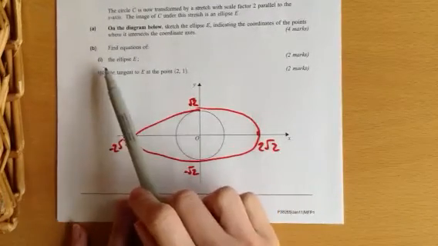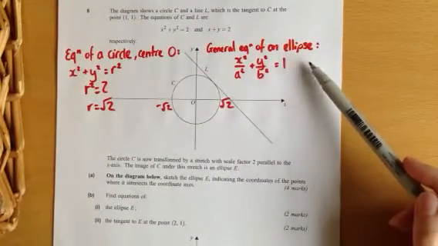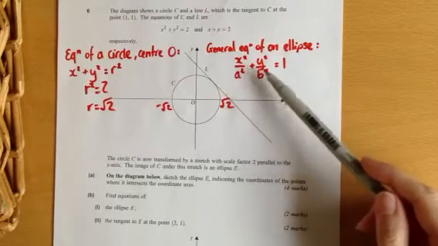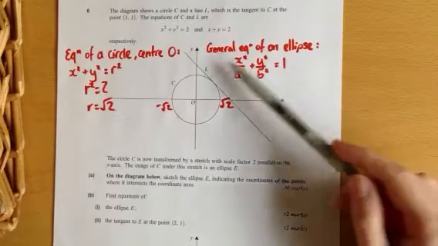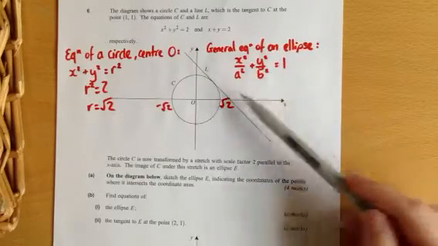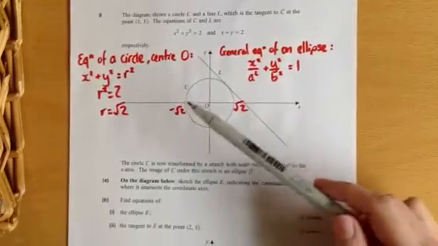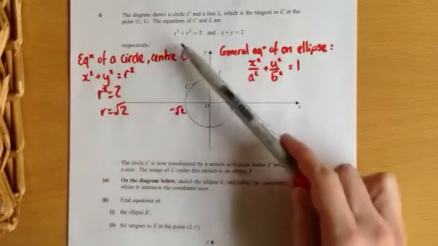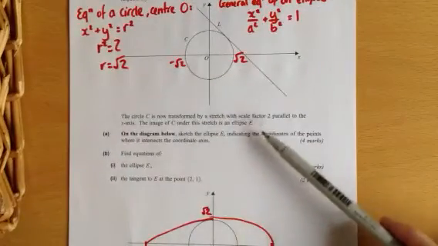Find the equation of the ellipse. So up here I've done the general equation of an ellipse, and this is found in the blue formula booklet: x squared over a squared plus y squared over b squared equals 1. So if we've got that as a general formula, that might help us. But also we know that we're actually starting with this equation of the circle, x squared plus y squared equals 2, and then we've just transformed it.